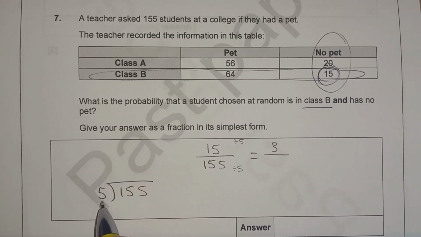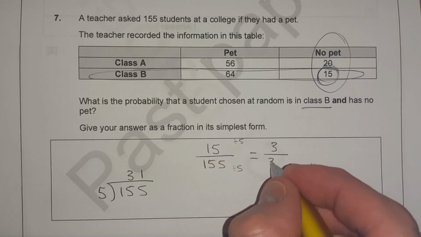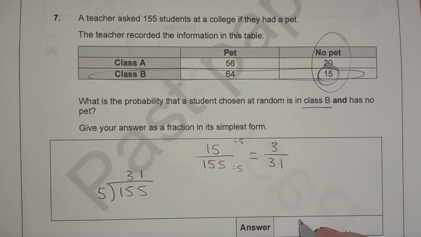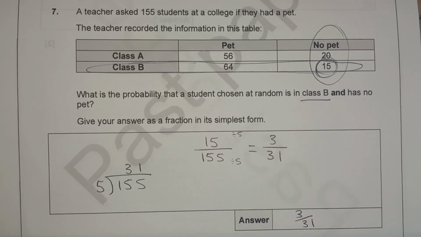Well, we already saw, well, 5 doesn't go into 1, so we look at how many 5s go into 15? We already saw that was 3. And then 5 into 5 goes once. So the bottom reduces down to 31. So we end up with a fraction of 3 over 31, or 3/31.